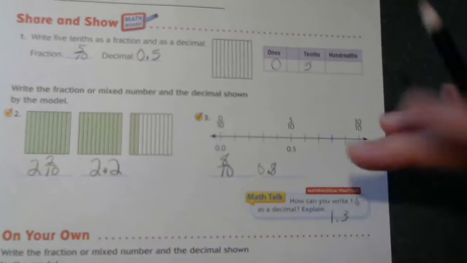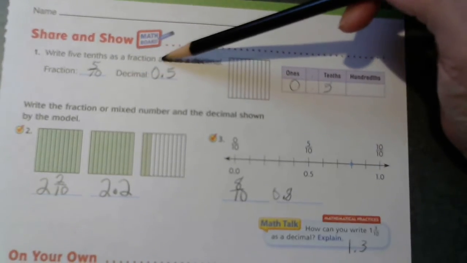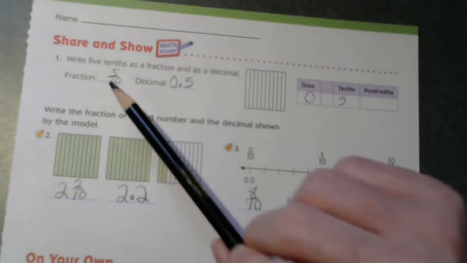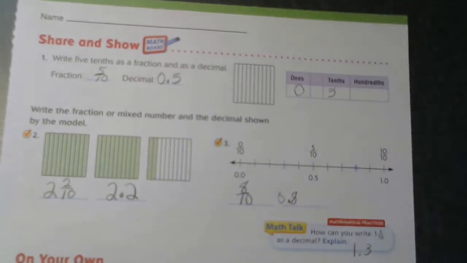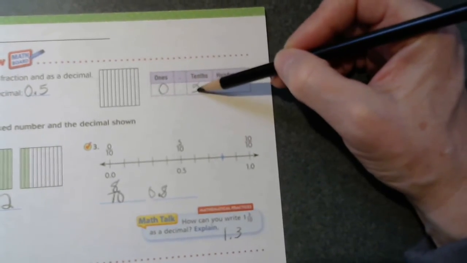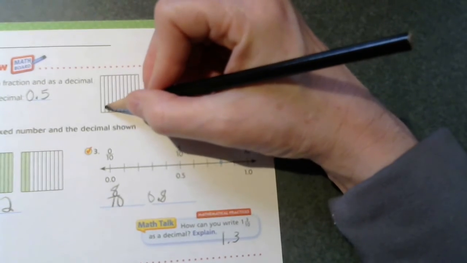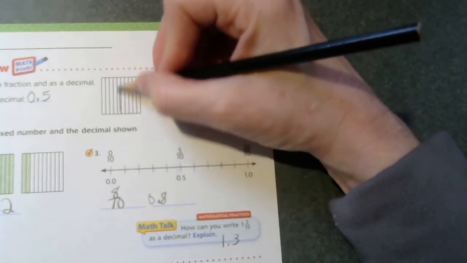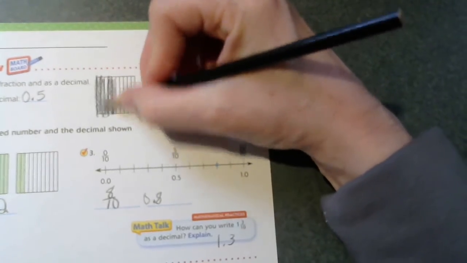On our share and show, it says write 5/10 as a fraction and a decimal. 5/10 or 0.5. And as a decimal, it's 0 ones and 5 behind the decimal. As a fraction, it would be 1, 2, 3, 4, 5 of these colored in. That's how it would be modeled.